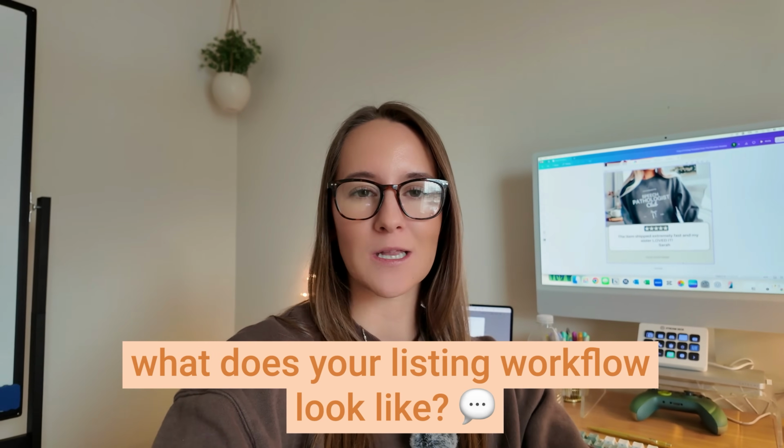I am curious though, what does your listing workflow look like? Do you follow a similar process? Do you like batching a lot of your tasks? I very much like this A to Z process where I am seeing the results at the end, in the sense of I don't like to finish designs and not list them the same day. I like to very much go through and only create enough designs that I have time to finish the listing. I just find my brain likes that.